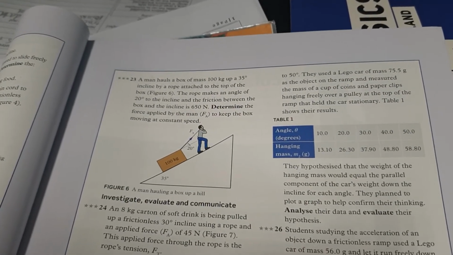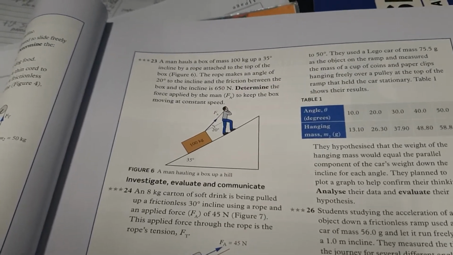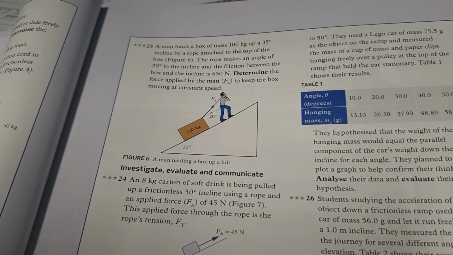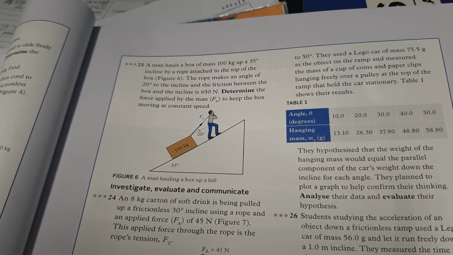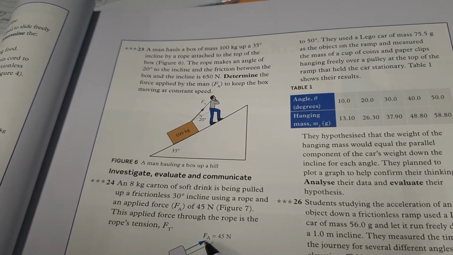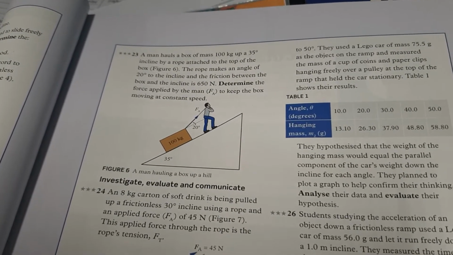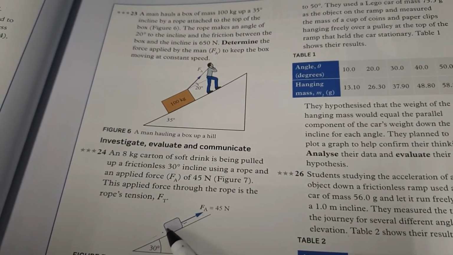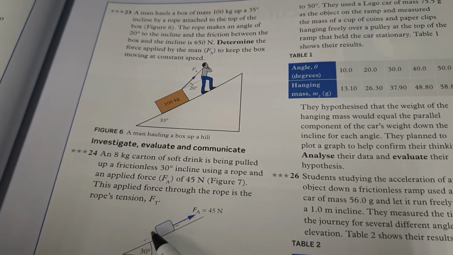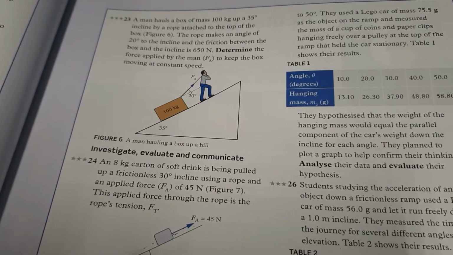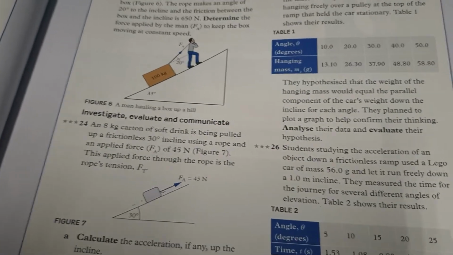An 8 kilogram carton of soft drink is being pulled up the slope. It's being pulled parallel, so there's no working out any components of that applied force. 45 newtons. Calculate the acceleration, if any. It's frictionless, the whole thing. So if this force is greater than the parallel component down the slope, then it's going to accelerate up, and vice versa. If the weight component down the slope is greater than that, it's going to accelerate down. So calculate the acceleration, if any, up the incline.